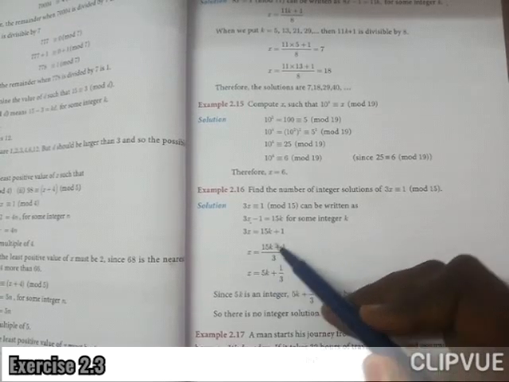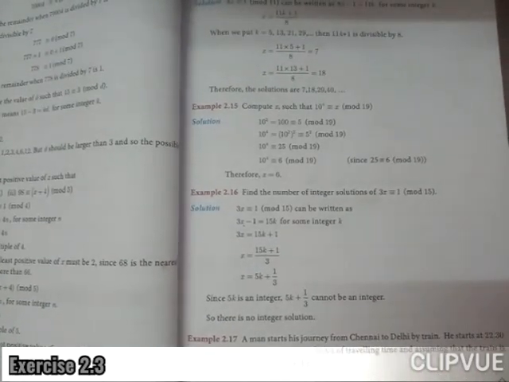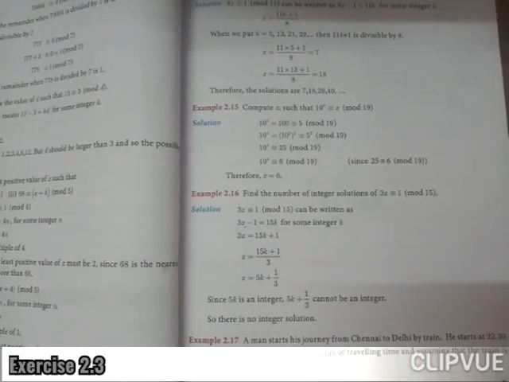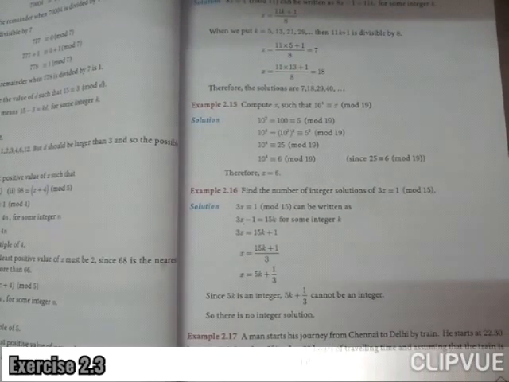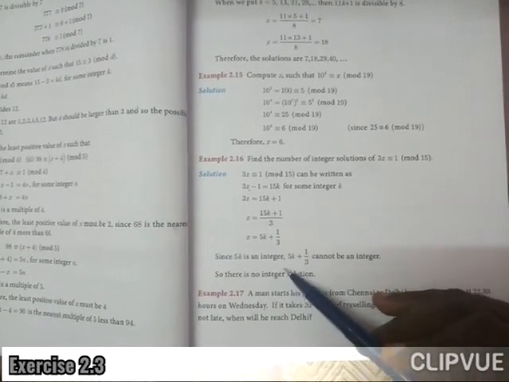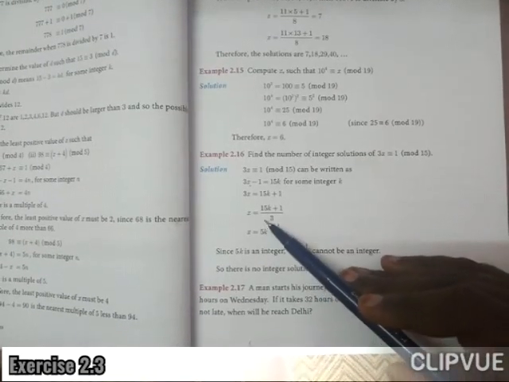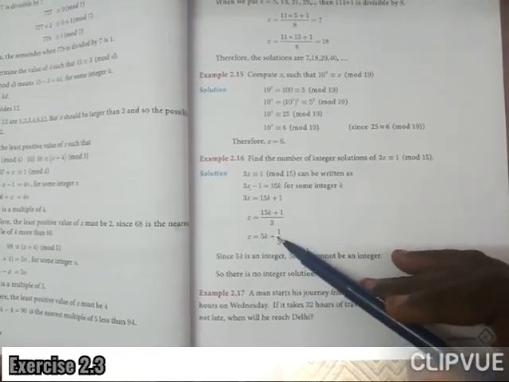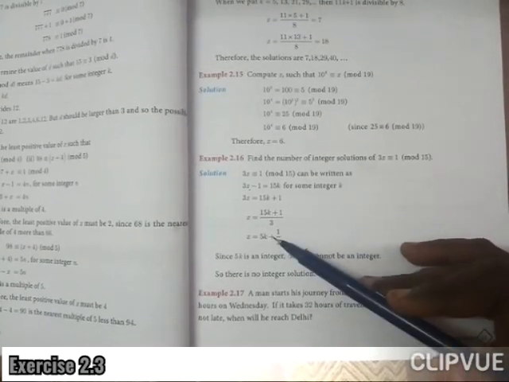So x is equal to 15k plus 1 by 3, which can be rewritten in the form of 5k plus 1 by 3. Since 5k is an integer, but 5k plus 1 by 3 cannot be an integer. Listen, here 5k is an integer. If you assign k equal to 1, or minus 1 means minus 5, it is an integer.